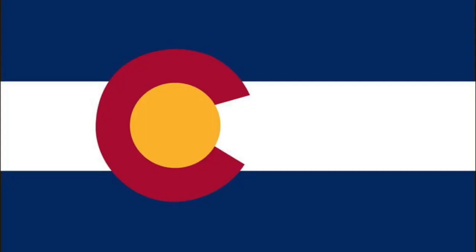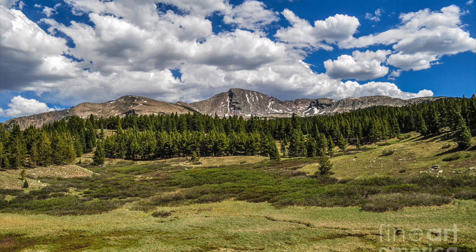Colorado. The flag of Colorado uses blue to represent the open skies. The white stripe represents the snowy mountains of the state. The red is the same color red as the American flag, and it stands for Colorado. And lastly, the golden circle represents the sunshine that Colorado gets.